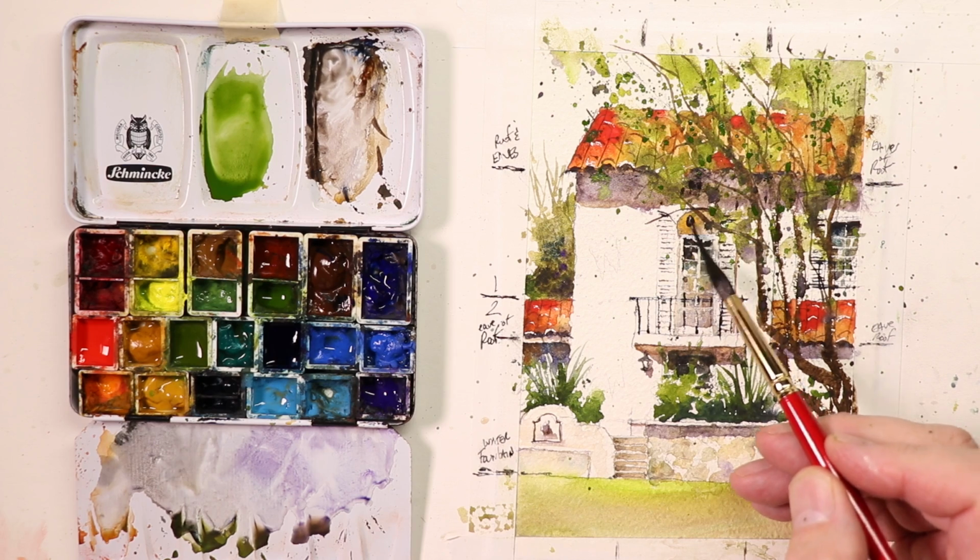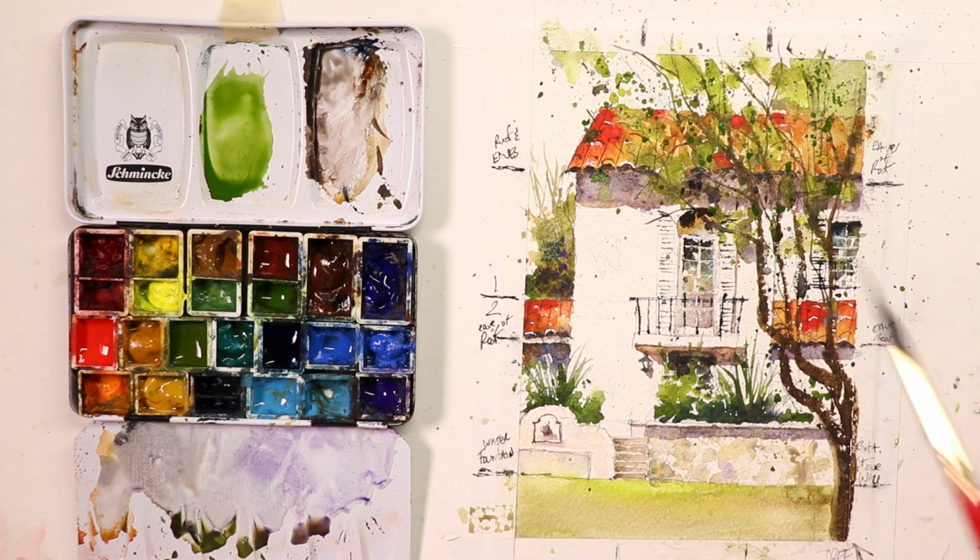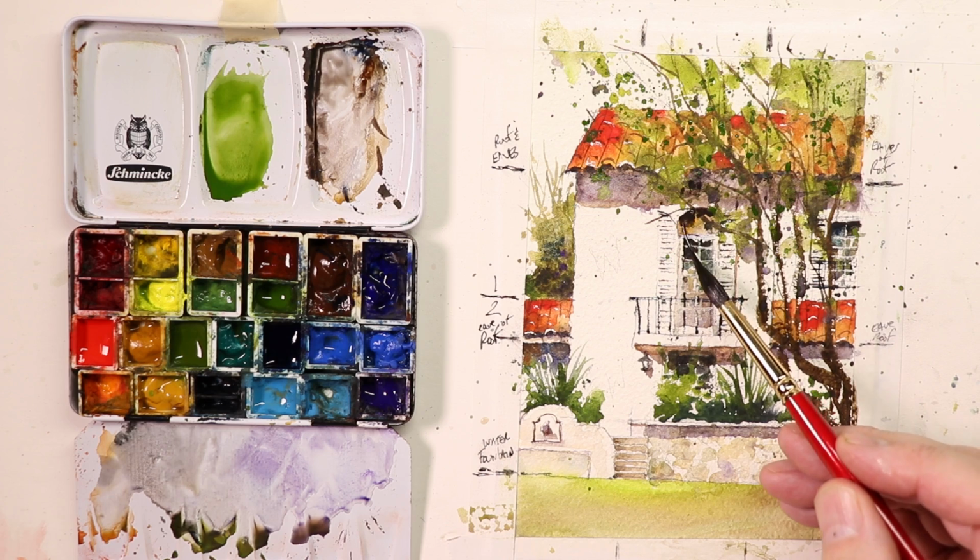Maybe you see another area where you could use a little bit of shadow under there, like that. Inside this area here.